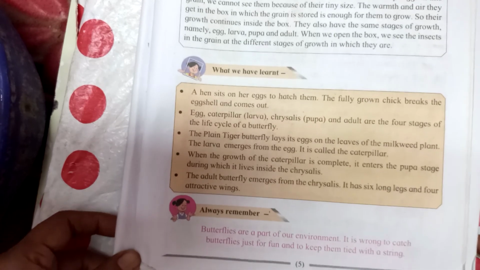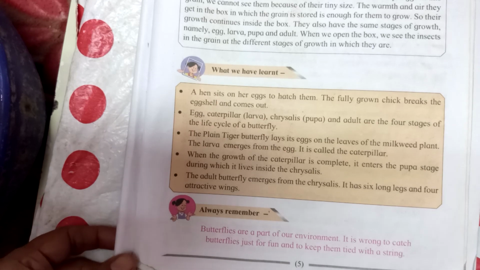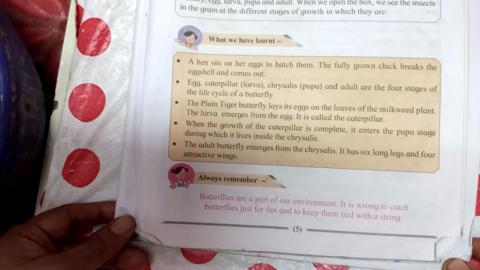Now the plain tiger butterfly lays eggs on the milkweed plant, and the larva emerges from the egg. It is called a caterpillar. Now the fourth point is, when the growth of the caterpillar is complete, it enters the pupa stage, during which it lives inside the chrysalis. The adult butterfly emerges from the chrysalis. It has how many wings? 4 attractive wings and 6 long legs.